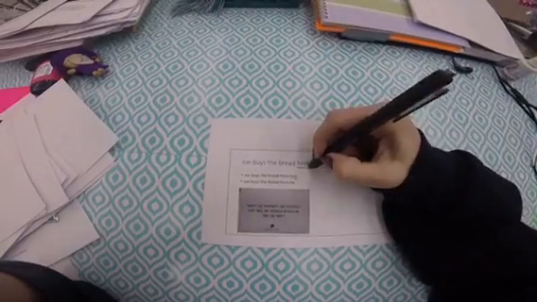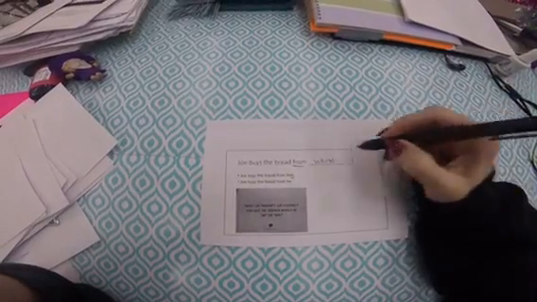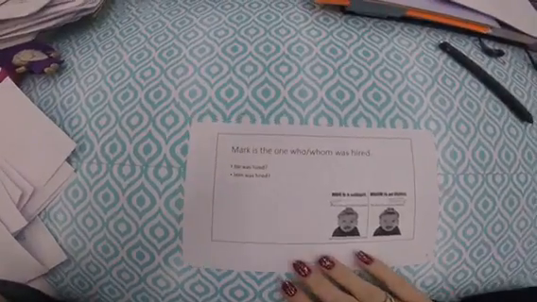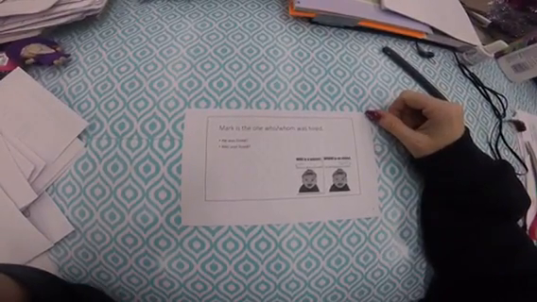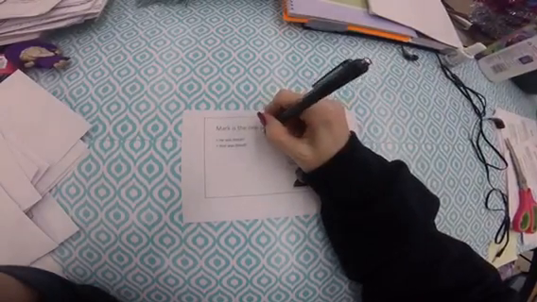Also, this is a preposition, and whenever it comes after the preposition, you always use whom, just in case you need another trick. Mark is the one whom was hired. He was hired, or him was hired. Well, he was hired. So, who, Mark is the one who was hired.